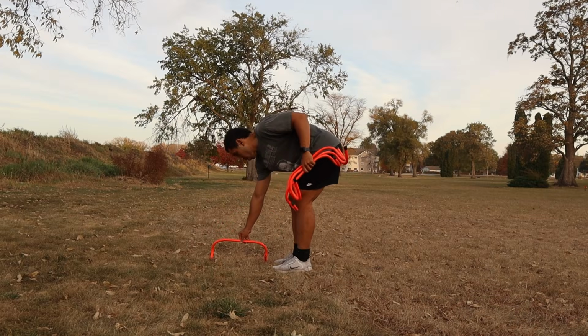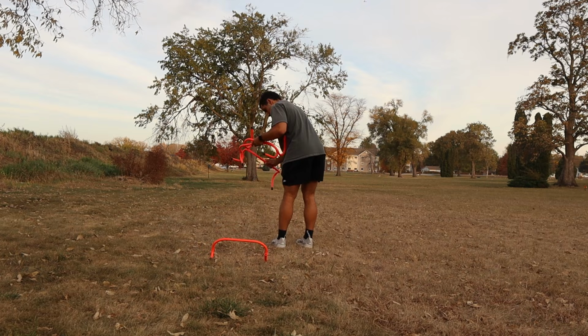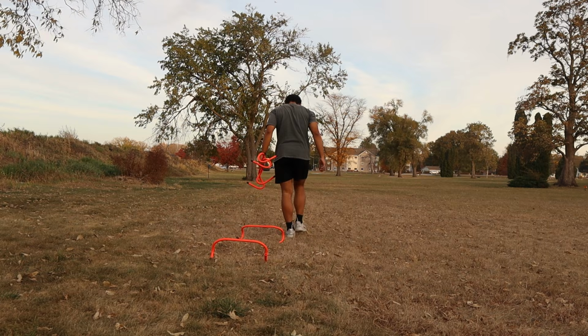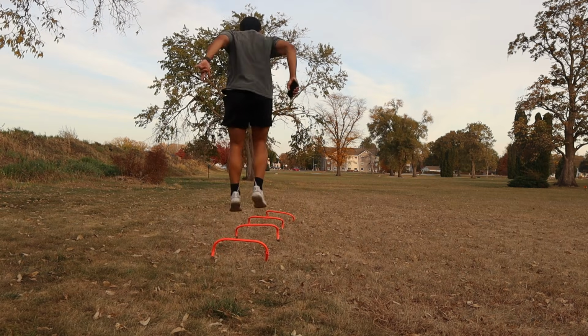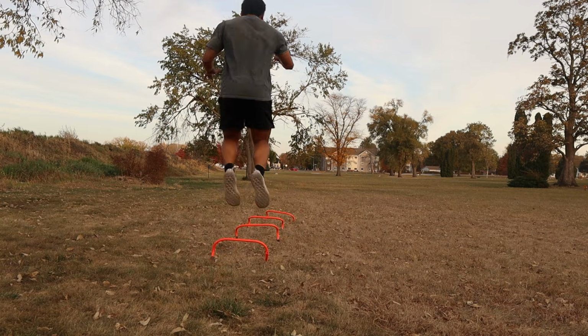Step 1, you're gonna grab either some shoes or some hurdles and separate them 3 to 5 feet apart depending on your height and how high you can jump. For this specific one, we're gonna do about 4 hurdles for 1 set. Step 2, you're gonna stand in front of the first hurdle and then get into a quarter squat position. Step 3, you're gonna jump over the hurdle as high as possible.